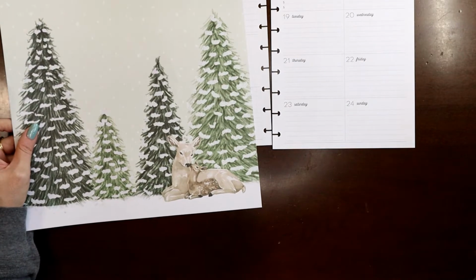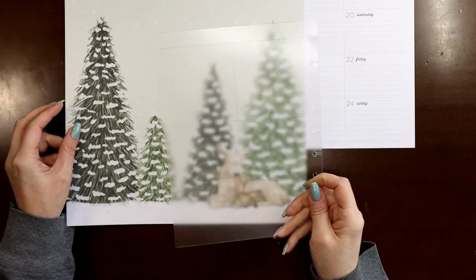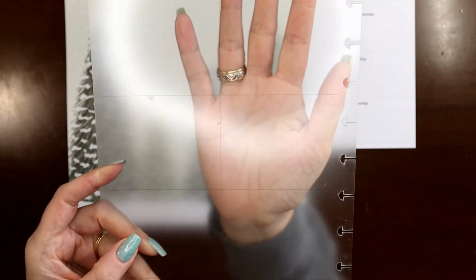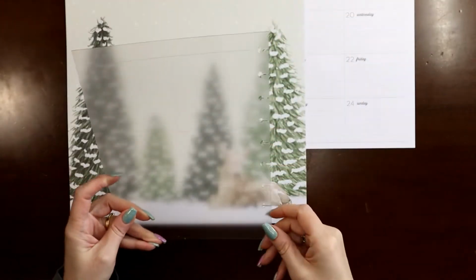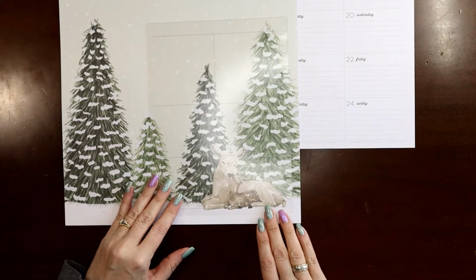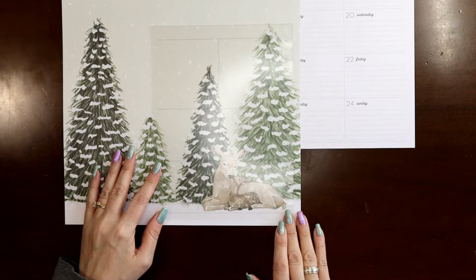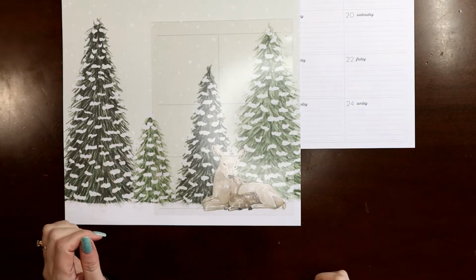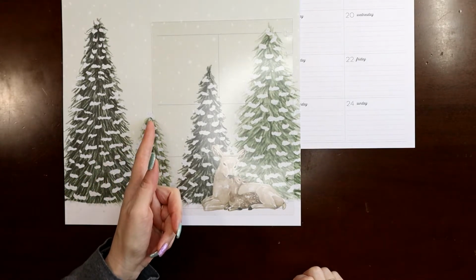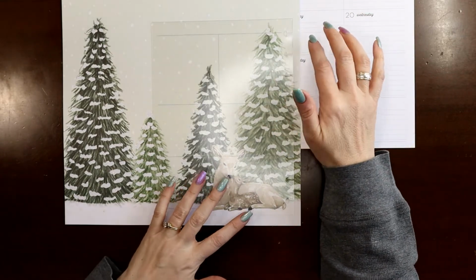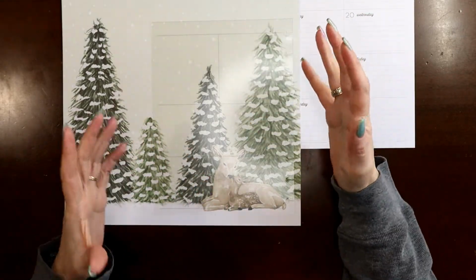So let's get going. I don't know if you guys are familiar with the sticker guides. Can you see the lines on there? I have these. I don't like them for sticker guides because it's really hard to get the stickers off, but they're great for deciding where to cut your pages. So I think I want to cut just this side of the tree because you can see through. The thing I'm struggling with on this one is the scene is so big.